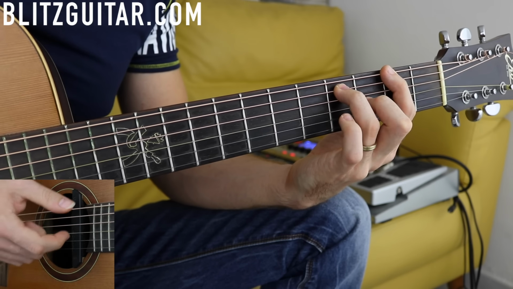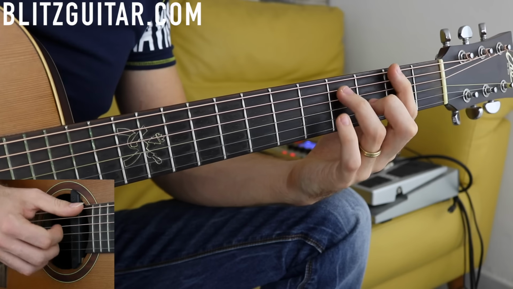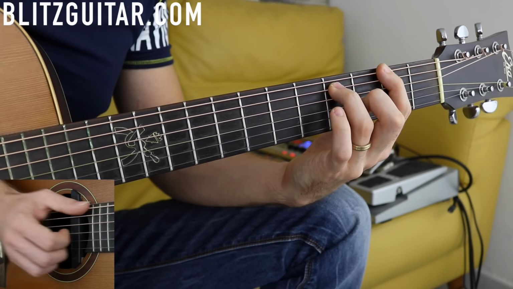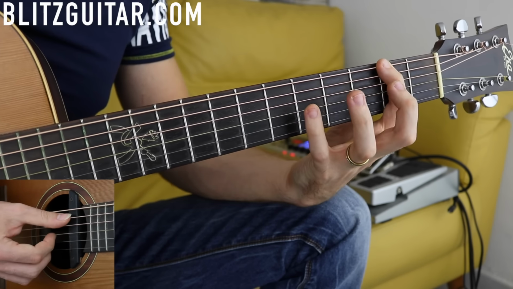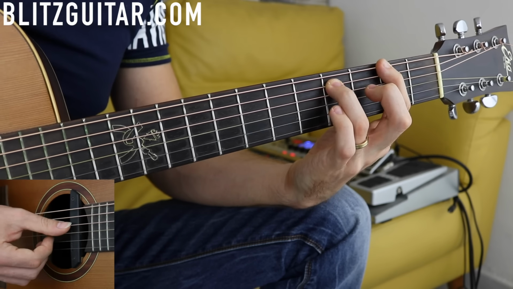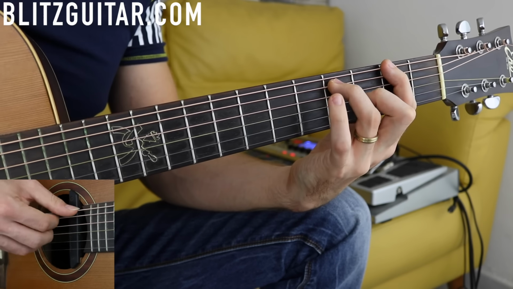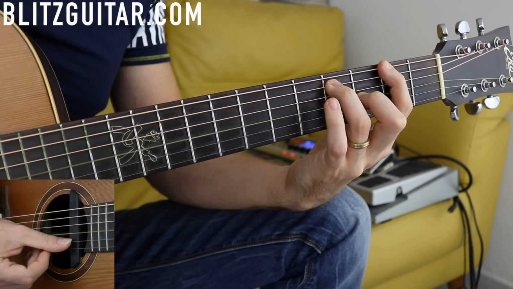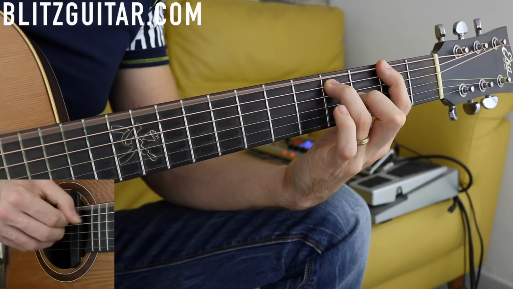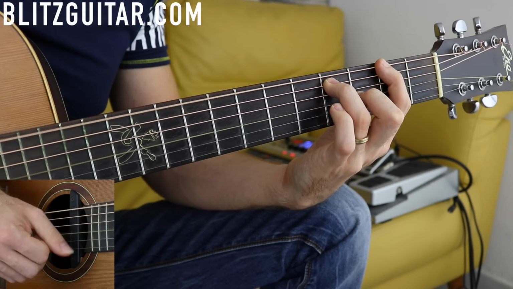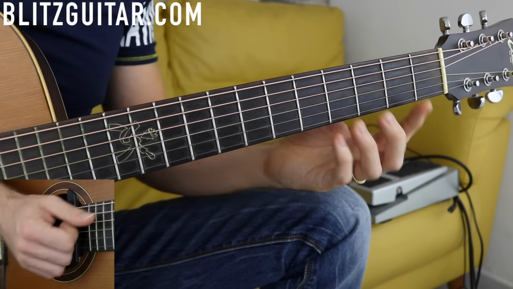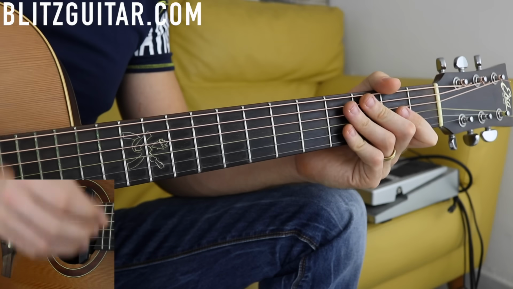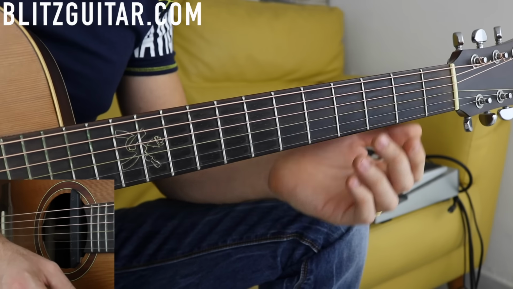I changed the last chord while I was recording, and I played an F sharp major, okay, which is the 6th string fret 2, the A string fret number 4, and the G string fret number 3, root note, 5th, and major 3rd, and the B minor.